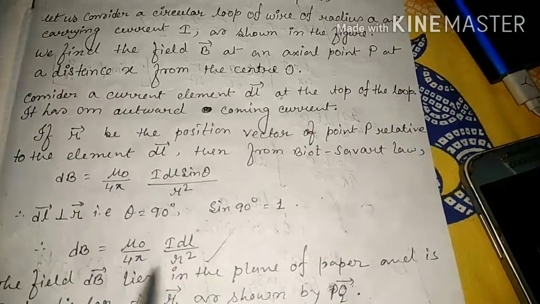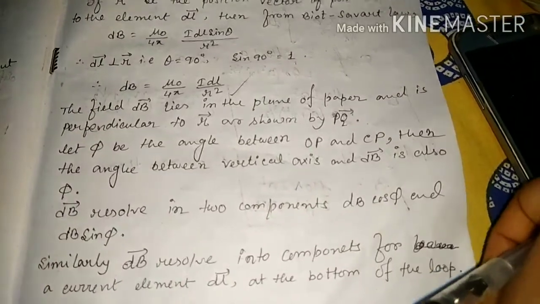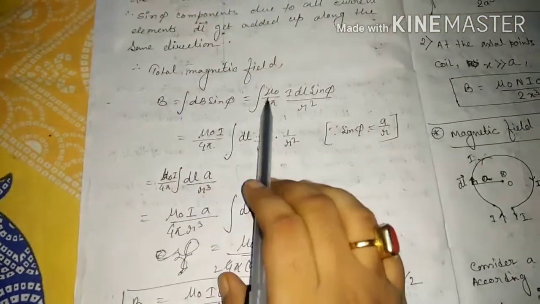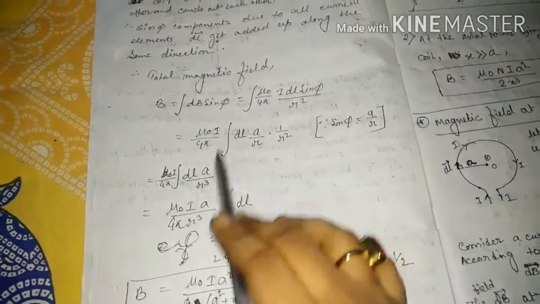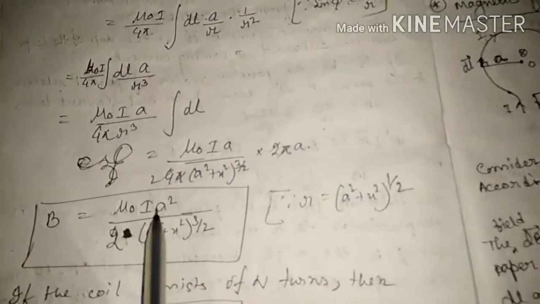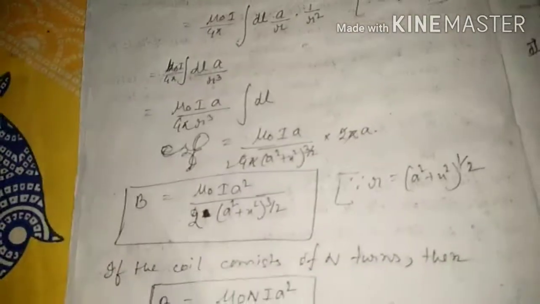So this is the expression of dB. If you write it over there, sin phi means A by R, you put it over there, you solve this integration and you get B equals mu 0 I A square by 2 into (A square plus X square) to the power 3 by 2.